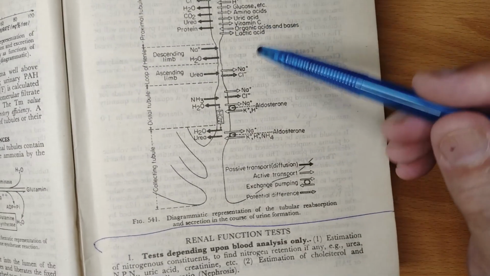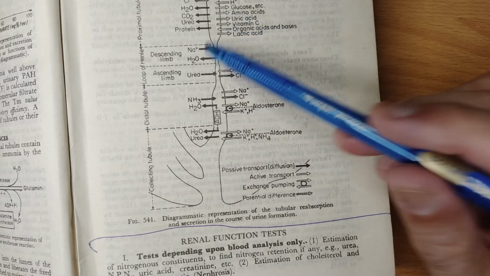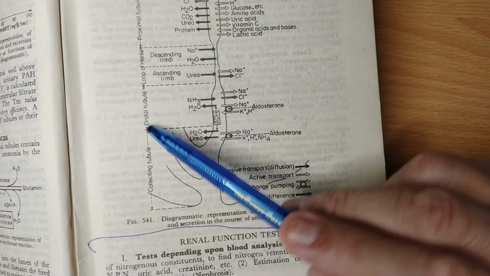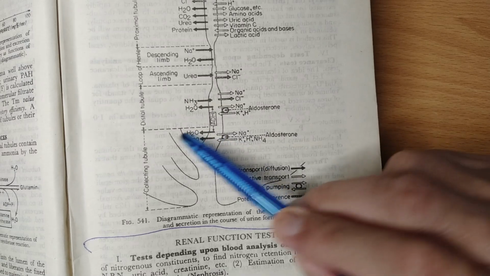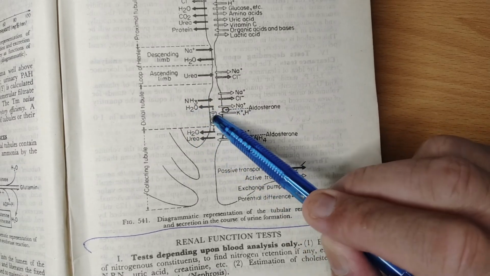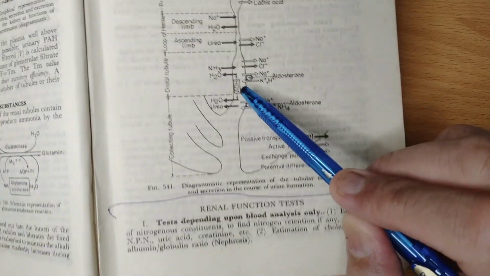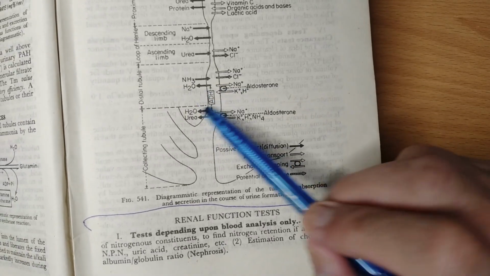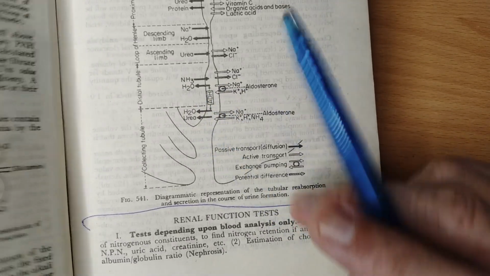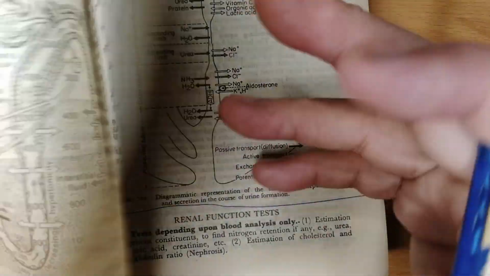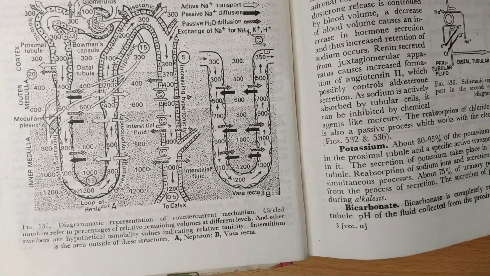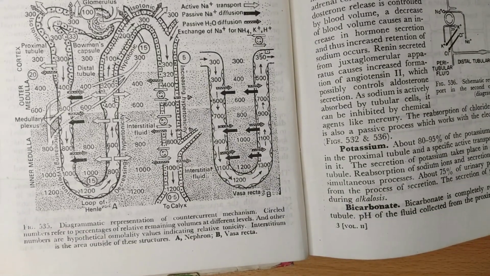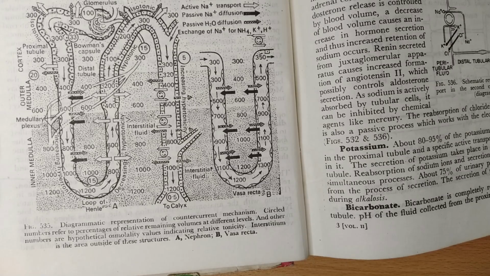Here we can see the distal convoluted tubule. You can see here significant reabsorption of water under the effect of antidiuretic hormone. Here is the antidiuretic hormone and it causes significant reabsorption of water. So this is very important to understand. The secretion of ADH hormone is controlled by the water content of the body.